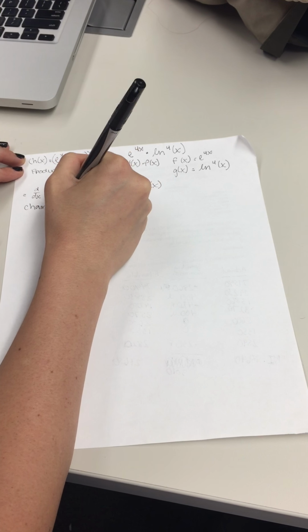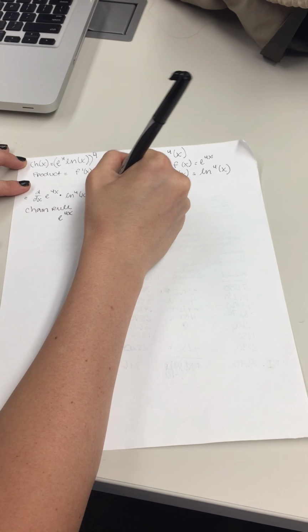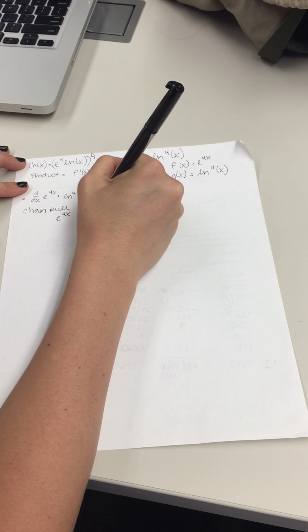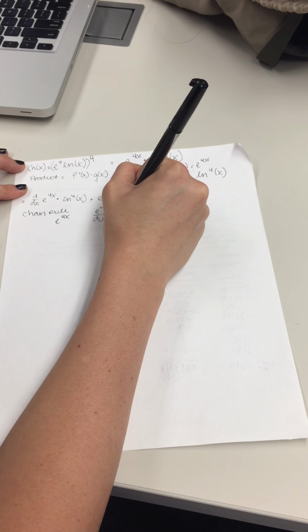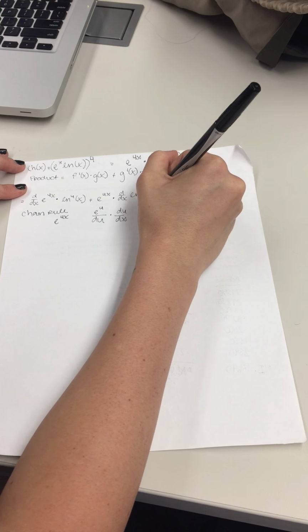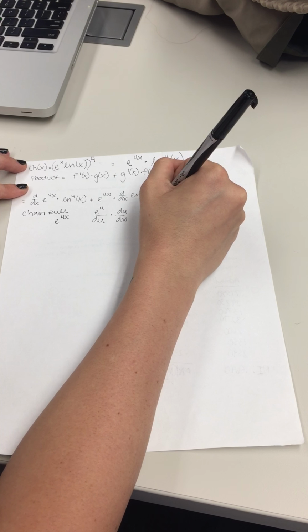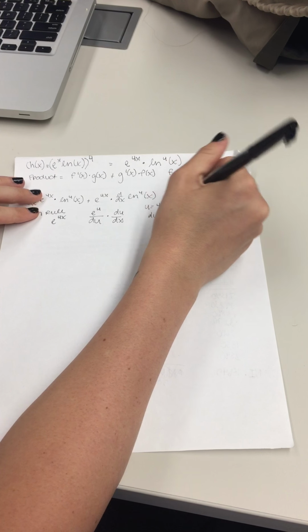for e to the 4x. And the chain rule, especially for using e, is you would take your e to the u, so it would be de to the u over du times du over dx. And for u, that would equal 4x. And as our du, it would be the derivative of e to the 4x, which is just e to the u.